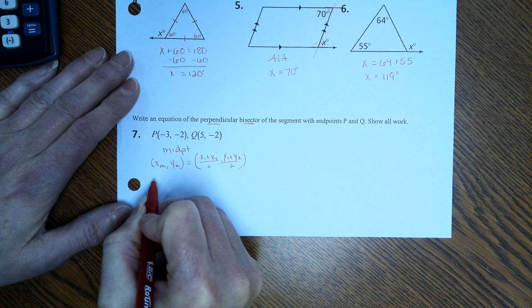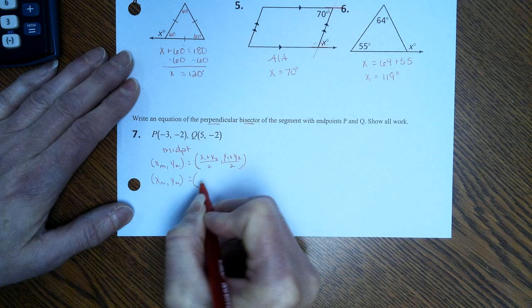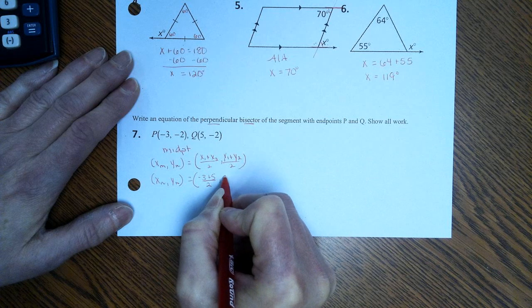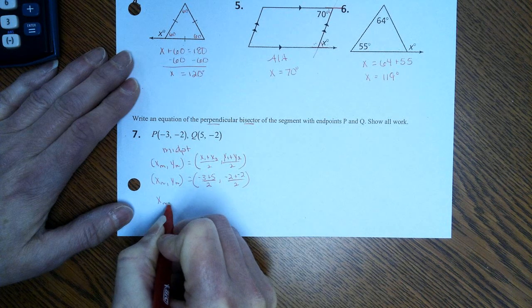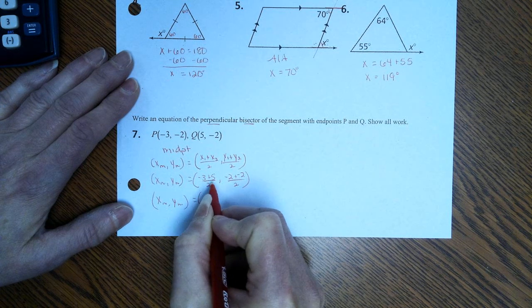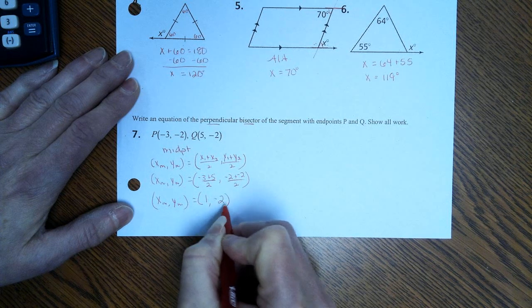I'm going to fill these in. So this would be 2 over 2 or 1. This is negative 4 over 2 or negative 2.